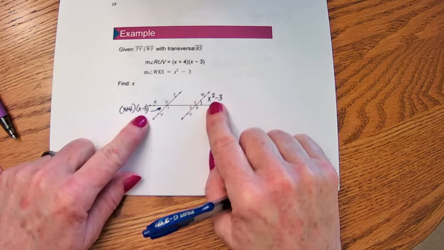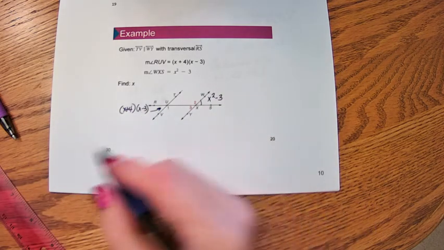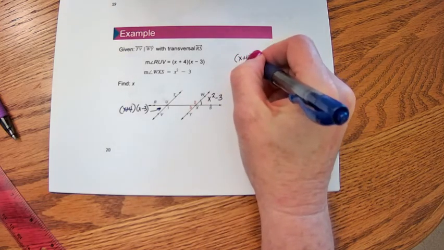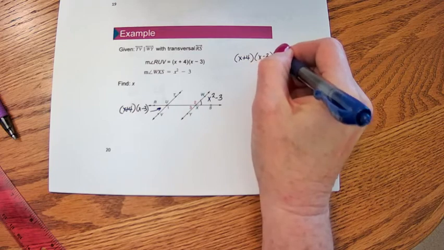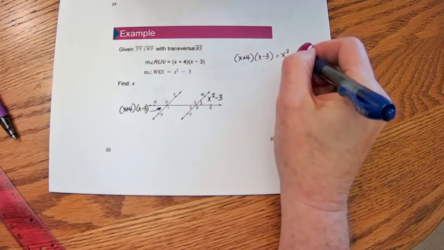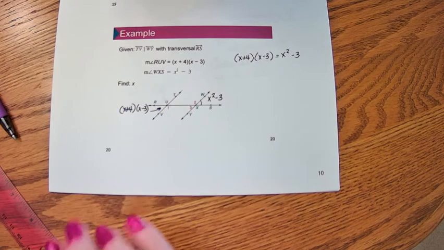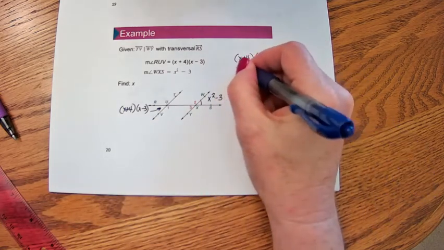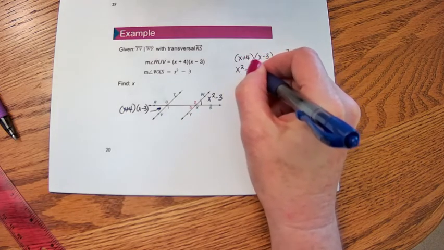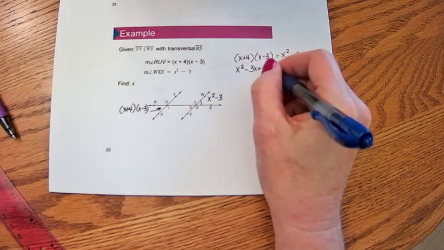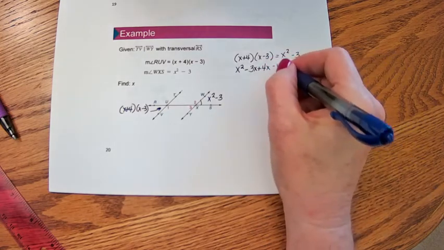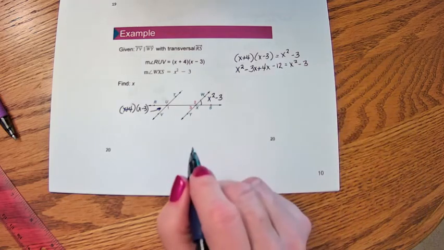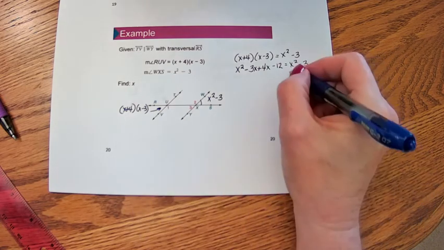They are alternate exterior angles, which means they're congruent, which means their measures are equal. So that means x plus 4 times x minus 3 is going to equal x squared minus 3. And now we've got our algebra. We're going to FOIL this first, outside, inside, last. x squared minus 3x plus 4x minus 12 is going to equal x squared minus 3. And the way we solve these is we set these equal to 0.